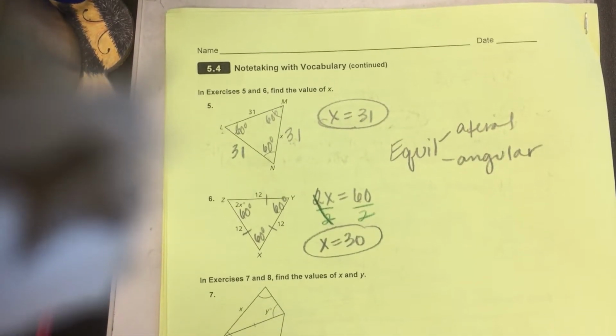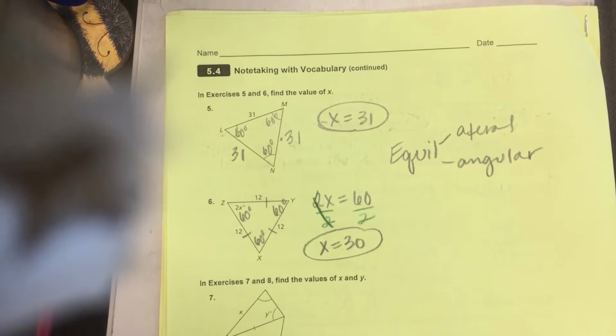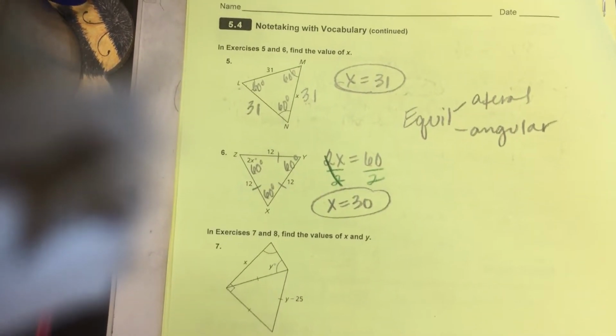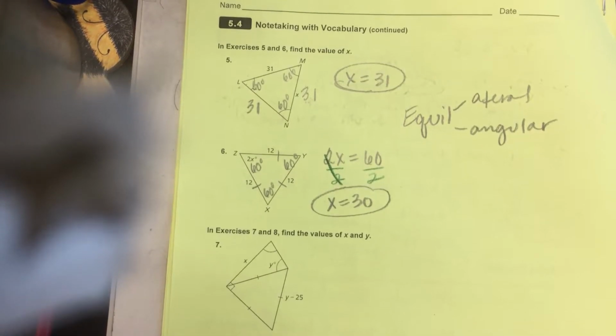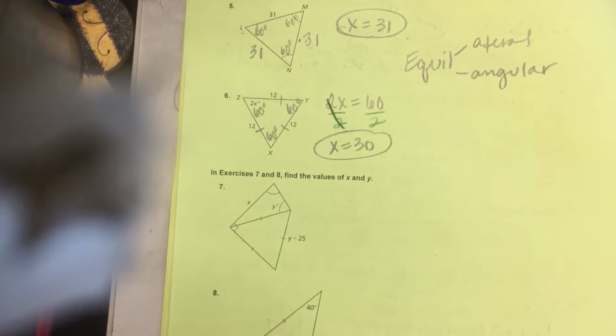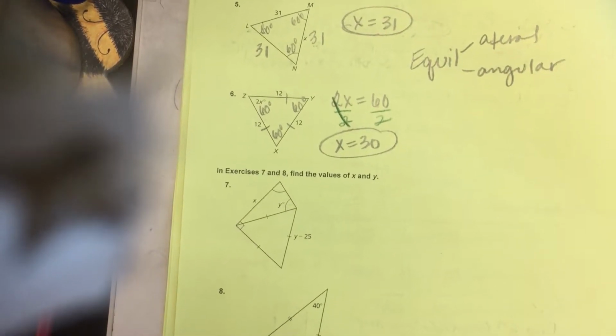Now I know 7 and 8 is a little bit different, isn't it? Now in problem 7, I think actually in 7 we're gonna be on the struggle bus a little bit to figure out what x is, because I think we're gonna need some trigonometry. We may not find x, but I'm confident we can find y.